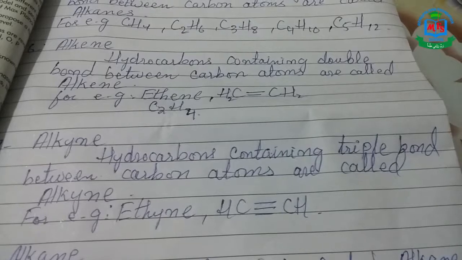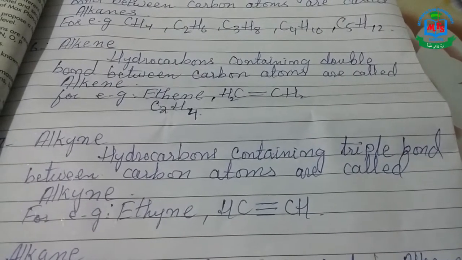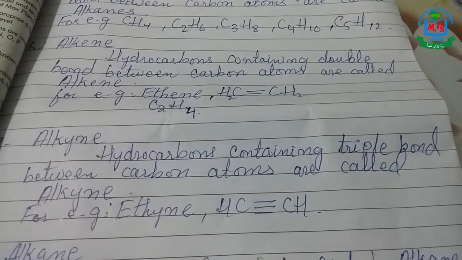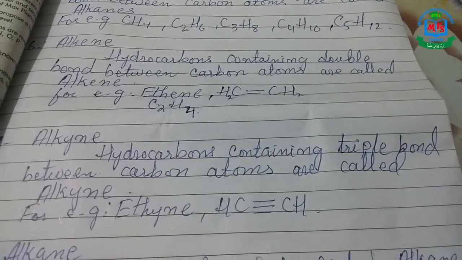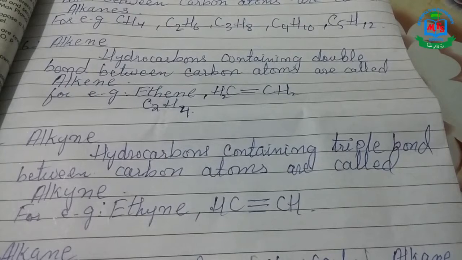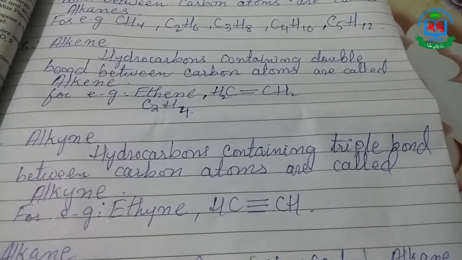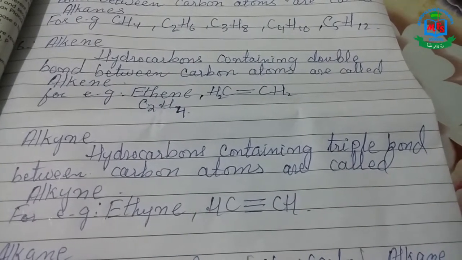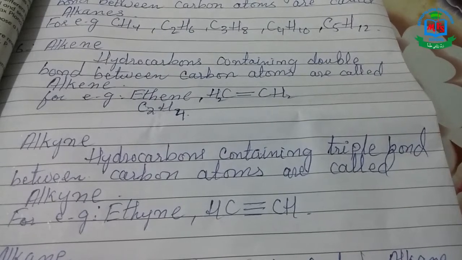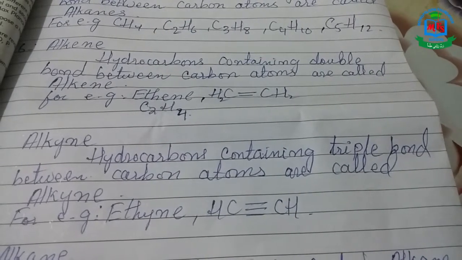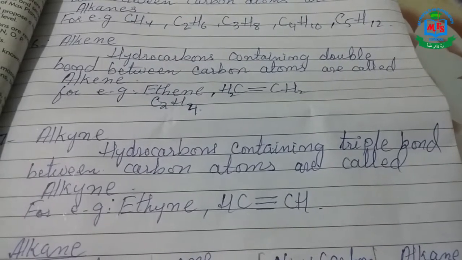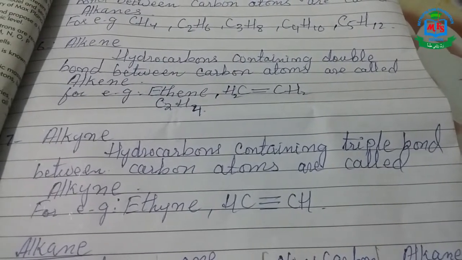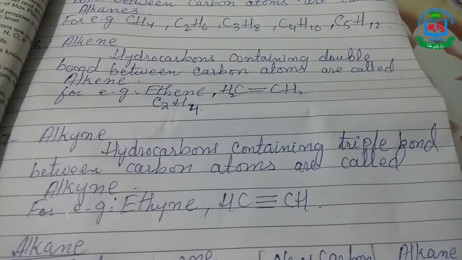Okay, look at this example. The name of the alkyne member is ethyne. HC triple bond CH. Between these two carbon atoms a triple bond is present, and this triple bond indicates it is a member of the alkyne series.